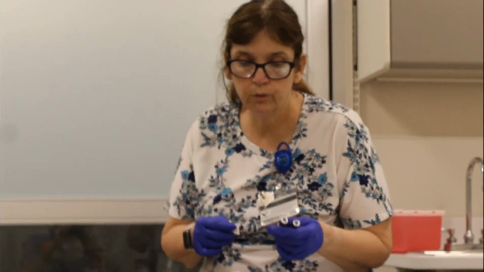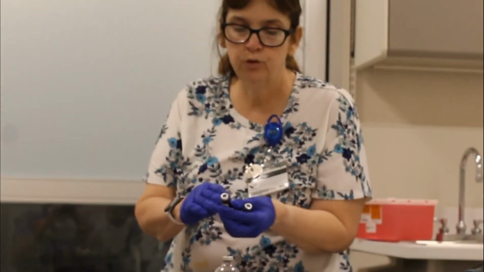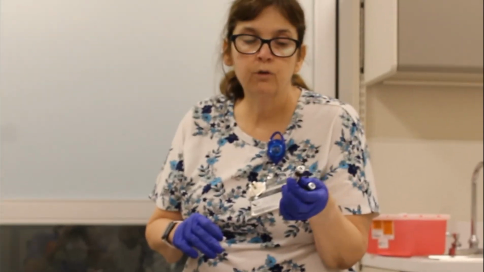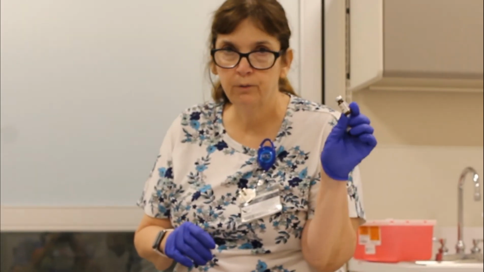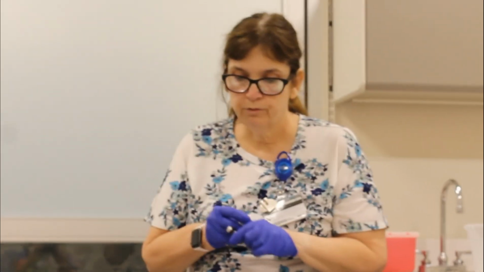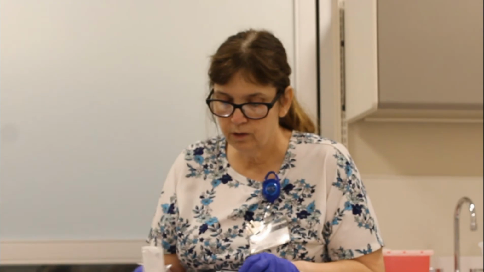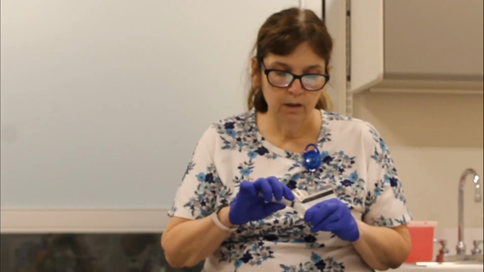All right, so the doctor ordered 40 milligrams of furosemide. And in this case, I have 2 vials, each vial has 20 milligrams in it, 10 milligrams per mL. So I'm going to draw up 4 mLs based on my calculation. Now in this case, I'm going to use another of the blunt tip needles because it makes drawing up a lot easier.